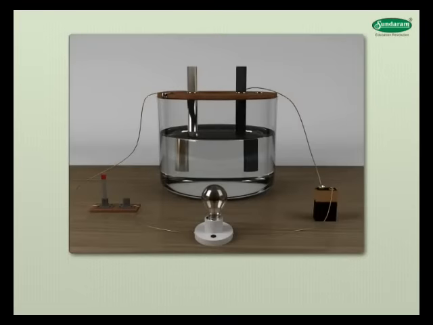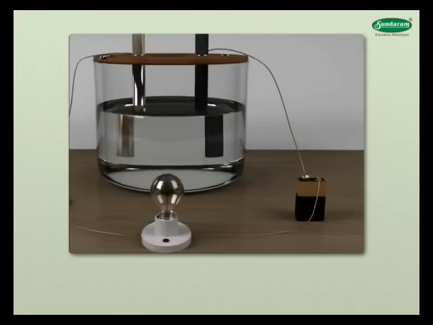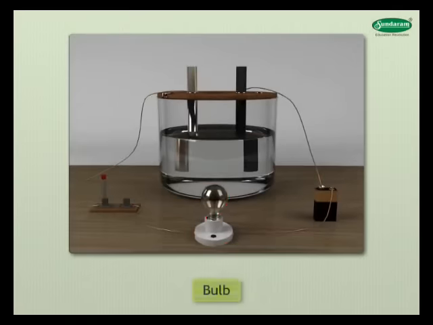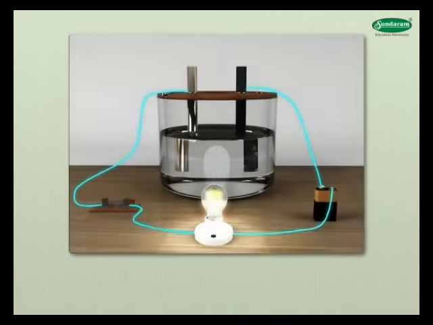Prepare an electrolytic cell by connecting the carbon electrodes to the positive and negative of the battery cell. Also, connect a bulb in the circuit as shown. Put the electrodes into the salt solution electrolyte of one salt. What do you observe? The bulb glows.